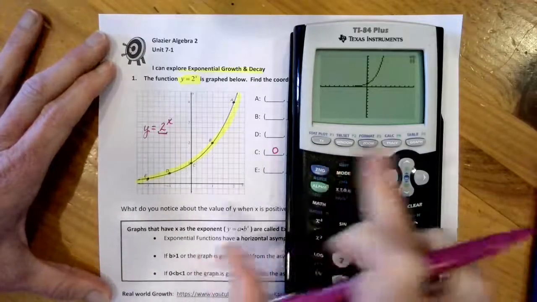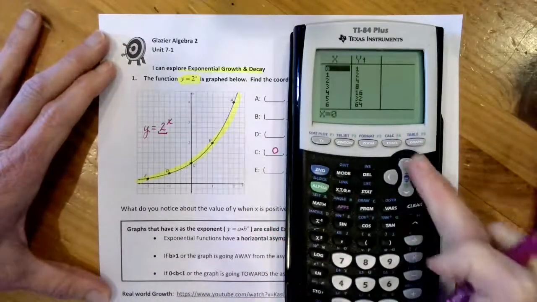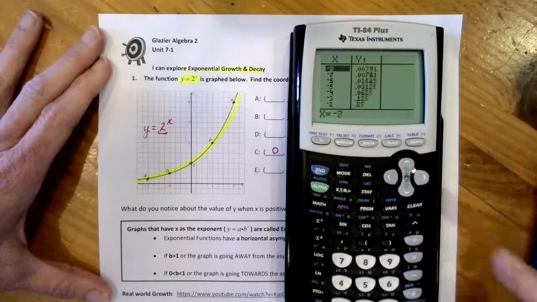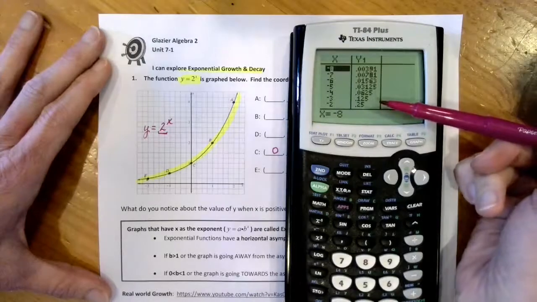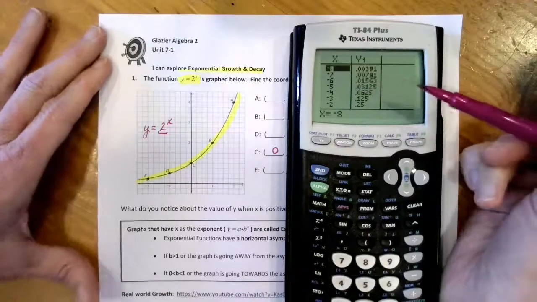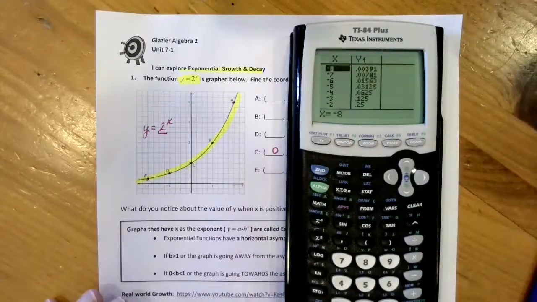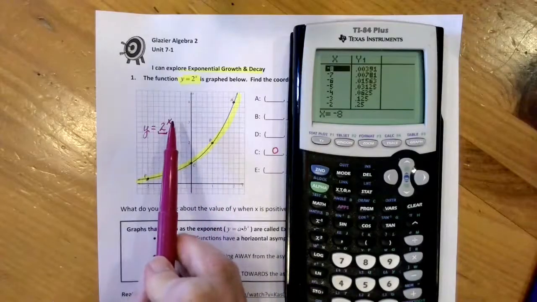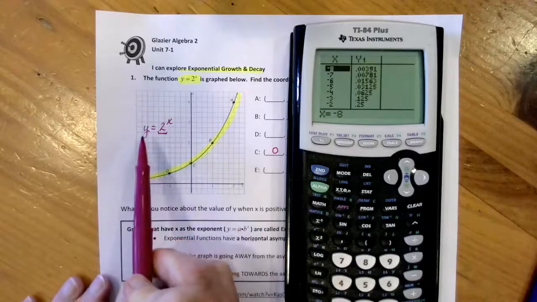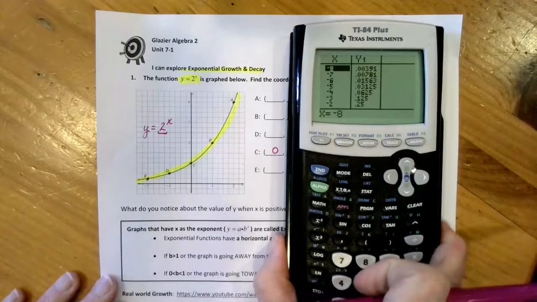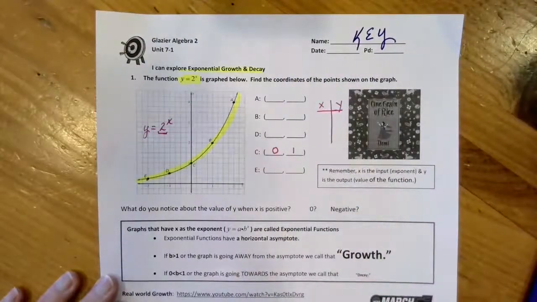We can go to the table of values, and if we go up into the negative values, you can see my values of y are getting smaller and smaller, but never going smaller than 0. So think about what that negative exponent means and what that does to the value of your fraction. It's never going to make it negative, just smaller and smaller.